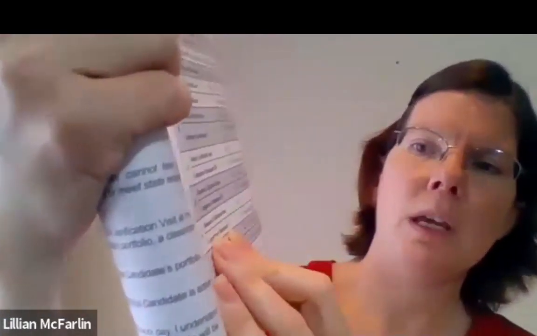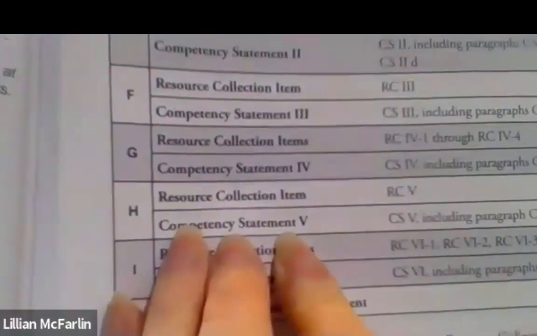The second section of H, competency statement 5, including paragraphs 5A. That's weird, but okay. One minute, let's see what that looks like. All right, competency statement 5, including 5A, is on page 19.